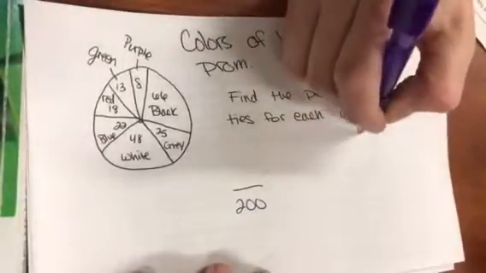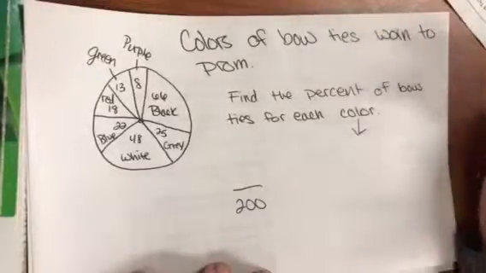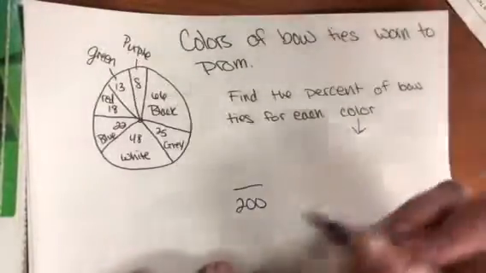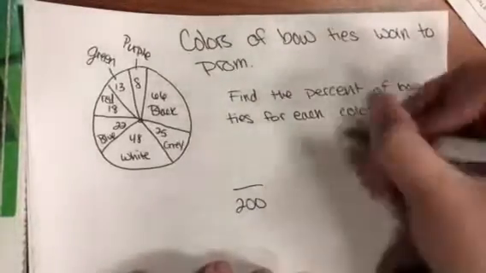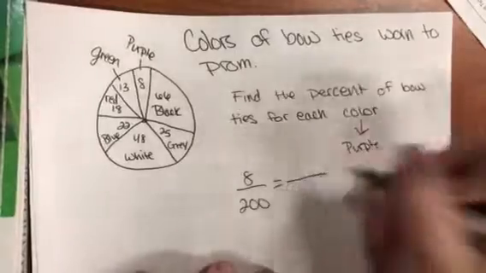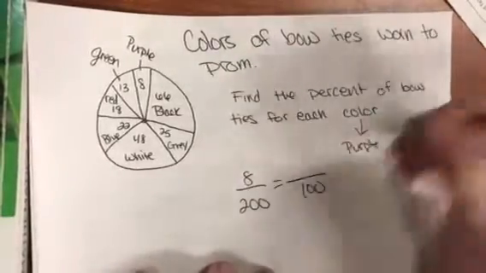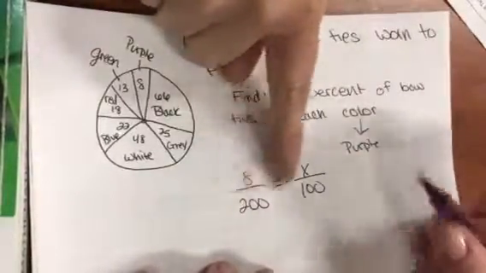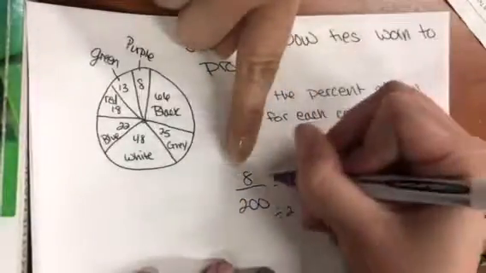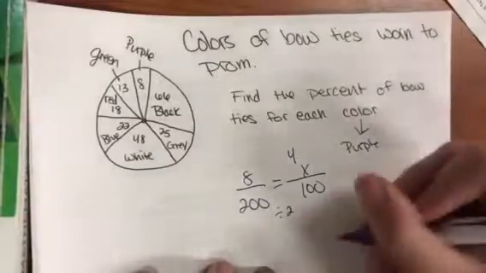Which color are we going to choose? I like purple, personally, because purple's my favorite color. That's fine. That's great. Let's do purple. How many kids had purple? 8. So we had 8, and we're going to set it up as a proportion over 100. Hey, we can find a relationship between these two numbers. How do you get from 200 to 100? Half of 200 is 100, so half of 8 is 4. So 4% were purple.